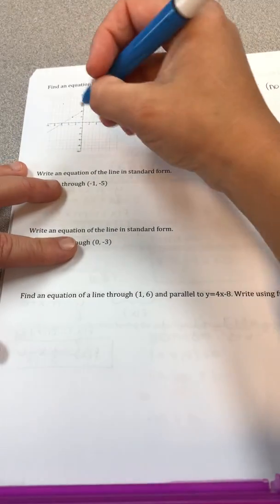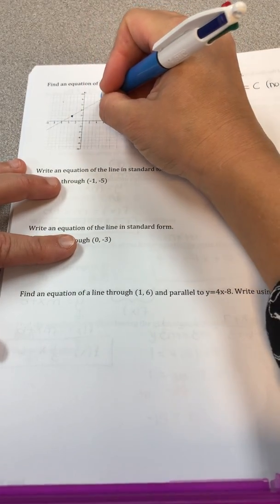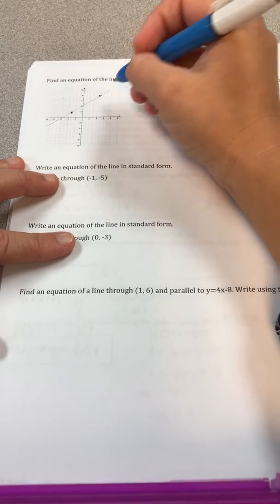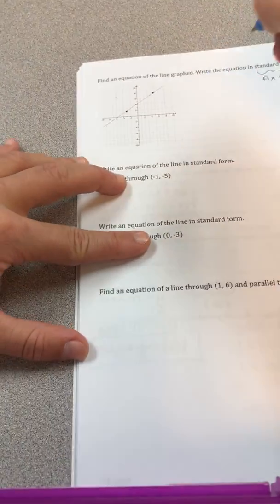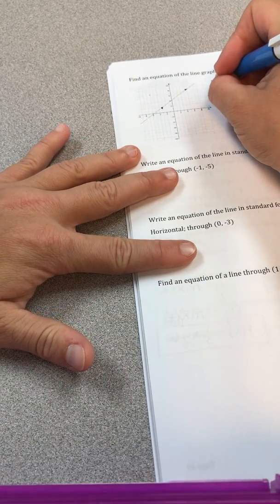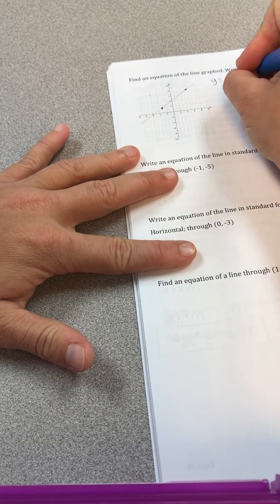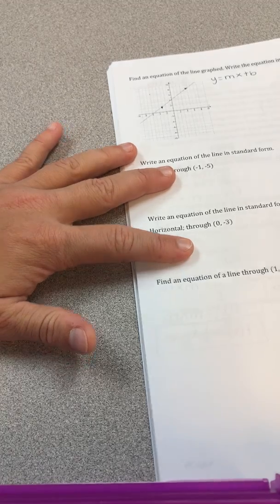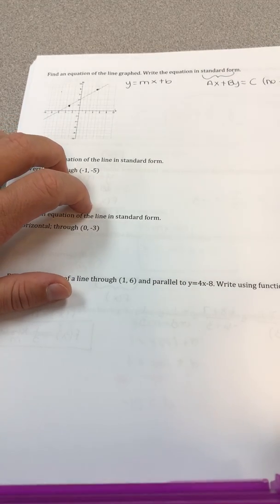But they do give me 2 points. So I need to find my slope, and I need to find my y-intercept, and first put this into y equals mx plus b form.